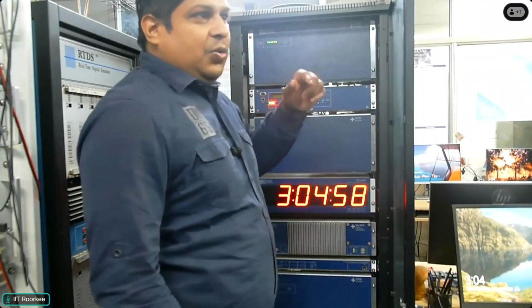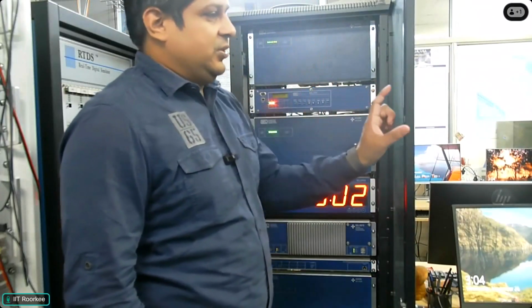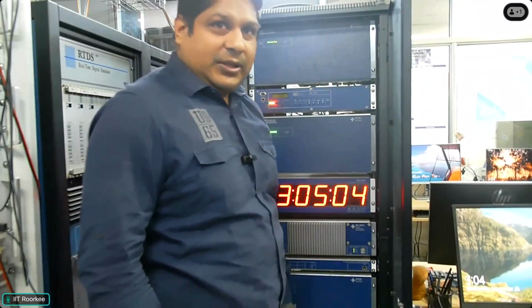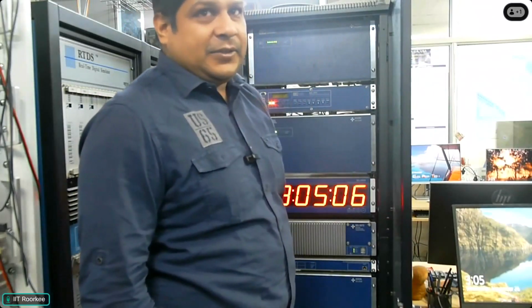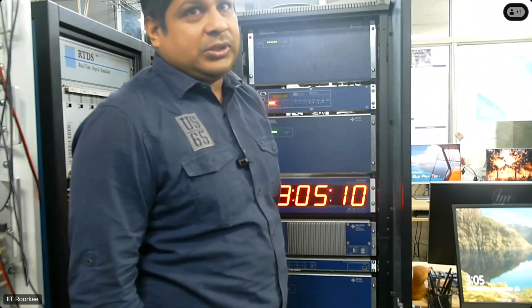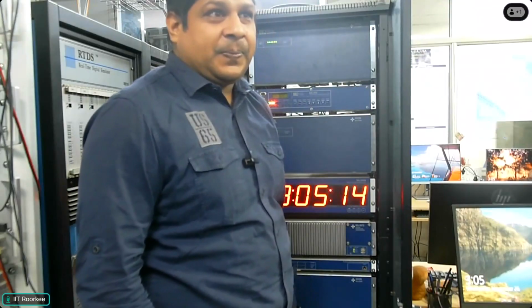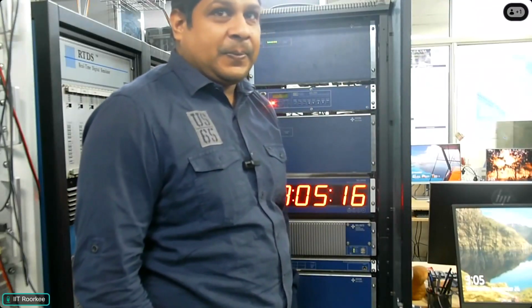And then we will go to that side where we have the connections. I will show you the connections. See, you are giving the output of RTDS, analog output signals. You amplify this, using this amplifier. Does this have analog input?